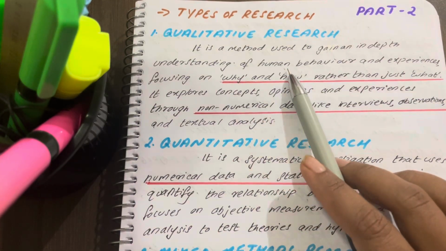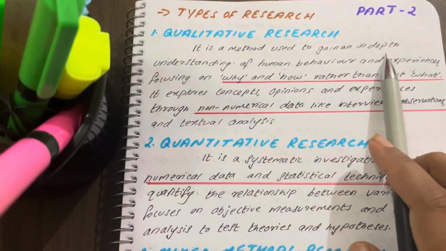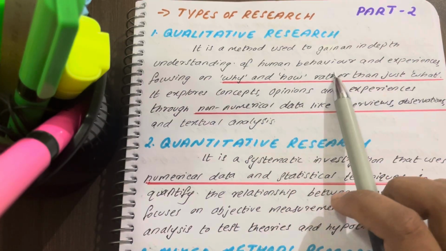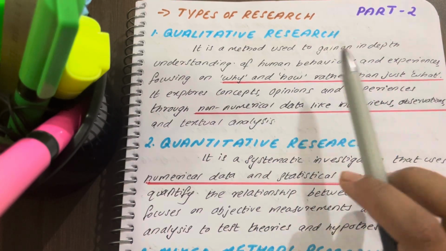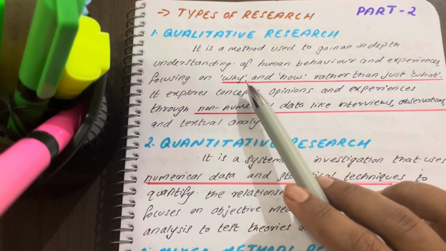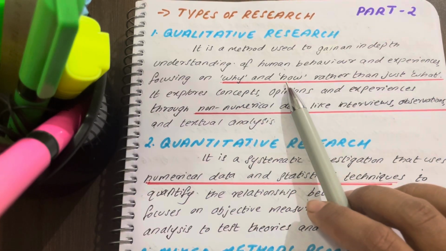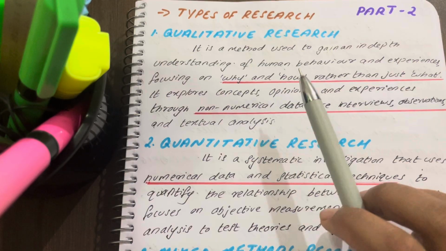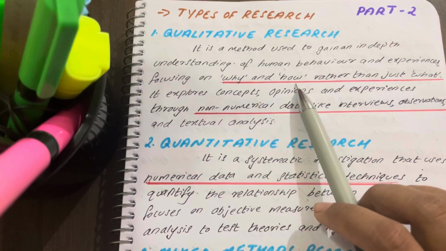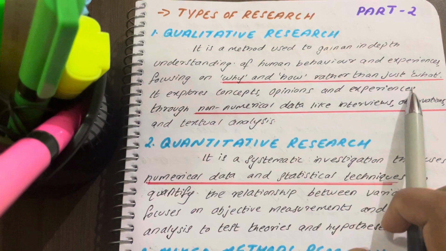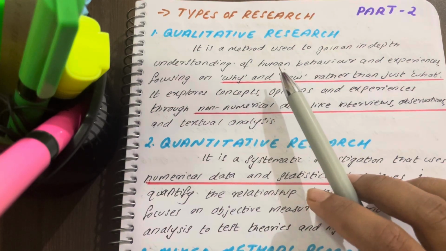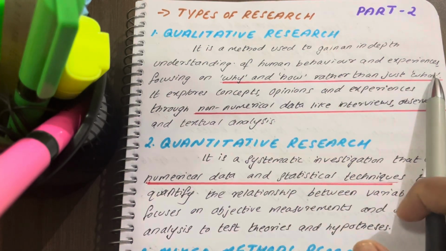It is a method used to gain an in-depth understanding of human behavior and experiences, focusing on why and how rather than just what. It is mainly related to understanding human behavior and experiences.